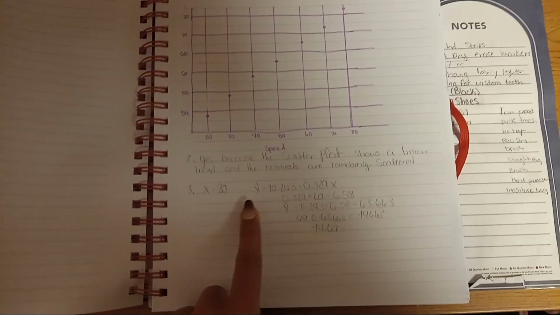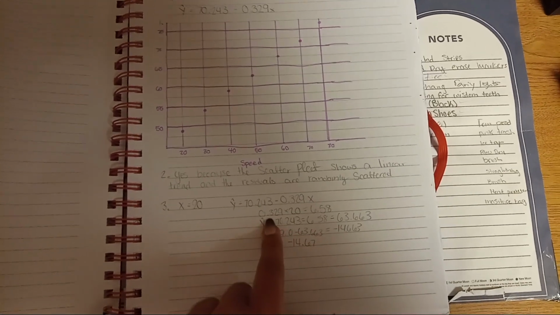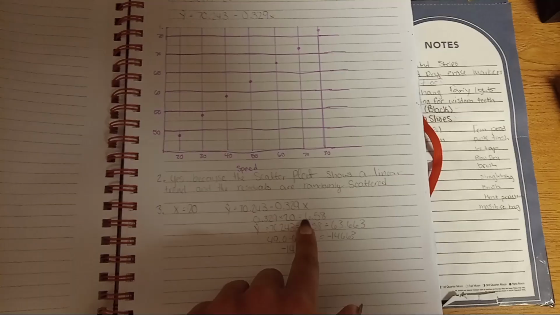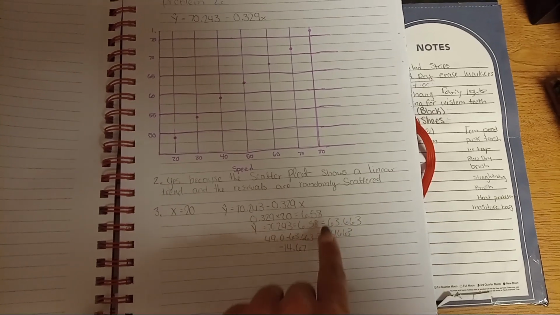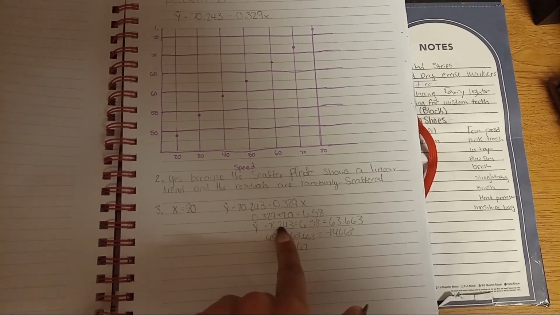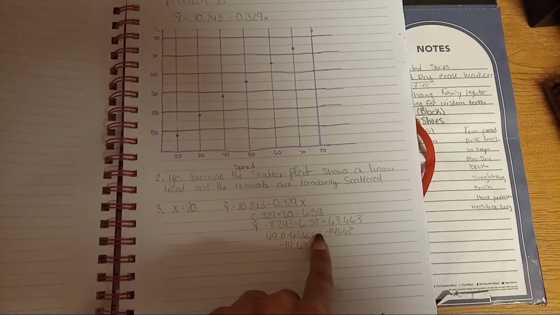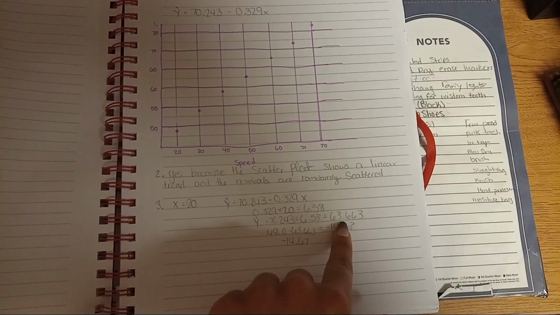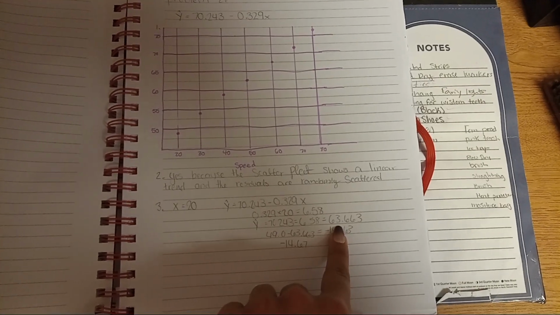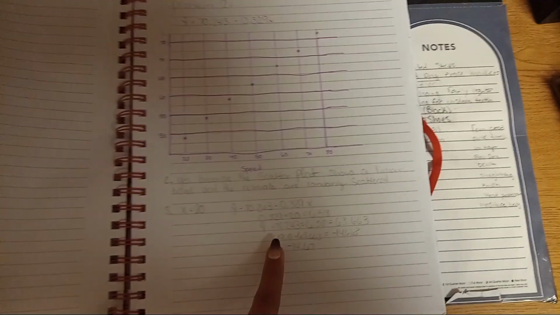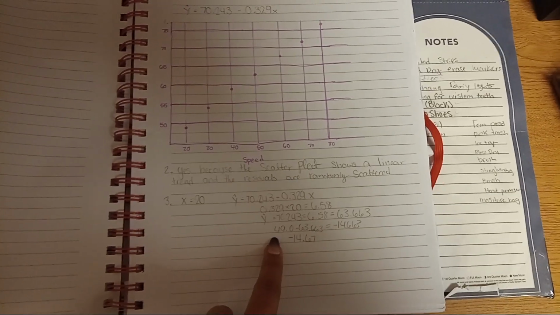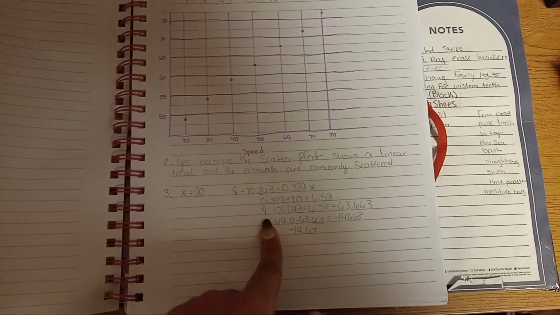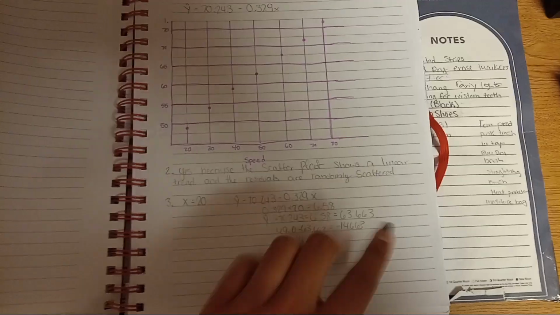So for 3, x equals 20. You plug 20 in for x, you get 6.58. Well, when you plug that in to the problem, it equals 63.663. When you subtract that from 49.0, which we are given, you get negative 14.67.